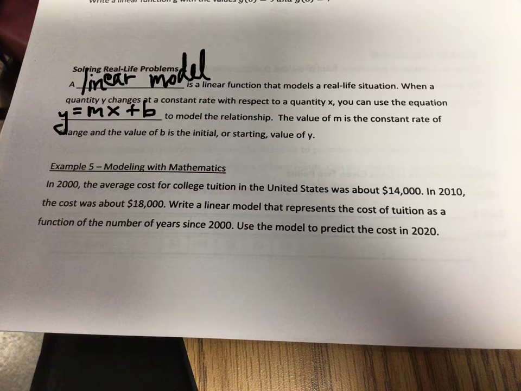So, in 2000, the average cost for college tuition in the United States was about $14,000. In 2010, the cost was about $18,000. Write a linear model that represents the cost of tuition as a function of the number of years since 2000.